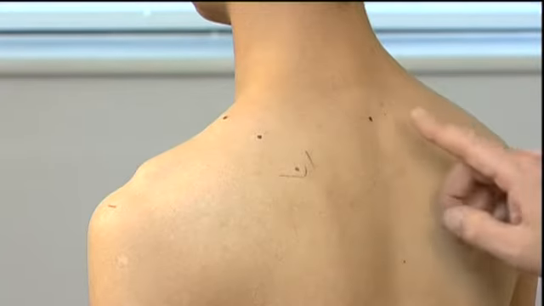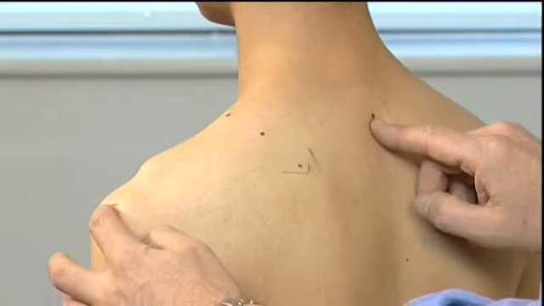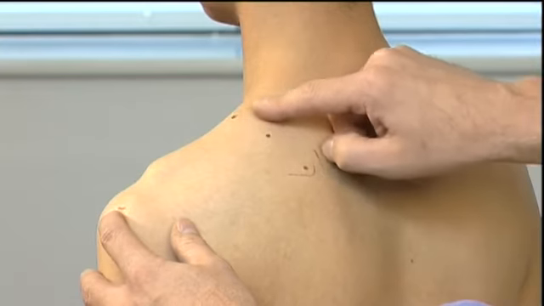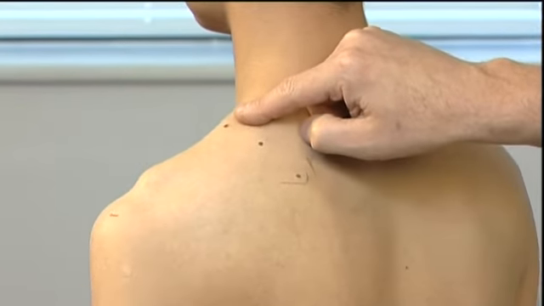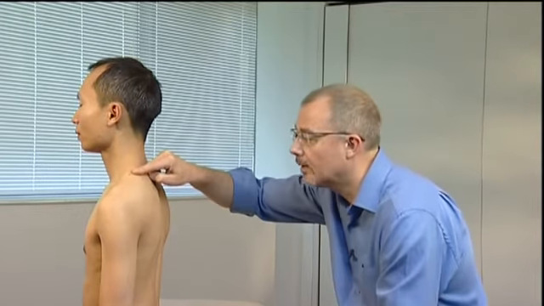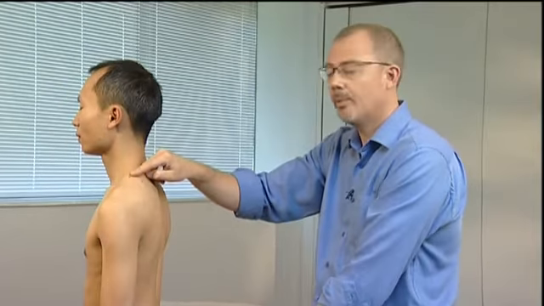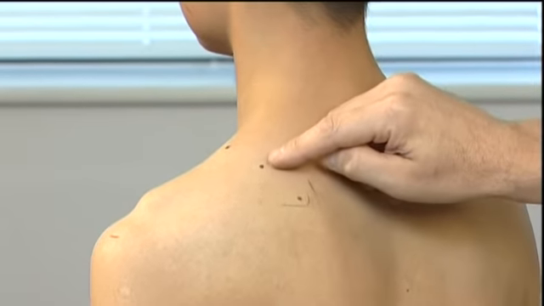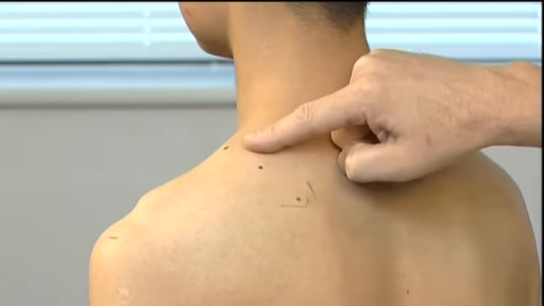Gallbladder 21 is located midway between Du14 at the base of C7 and the lateral extremity of the acromion process, but at the crest of the trapezius muscle. To find the crest of the muscle, it may be necessary to dip down slightly to make sure you get the highest part. This point forms a line with Sanjiao 15 and small intestine 13.